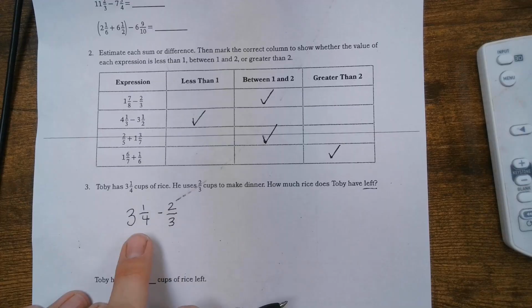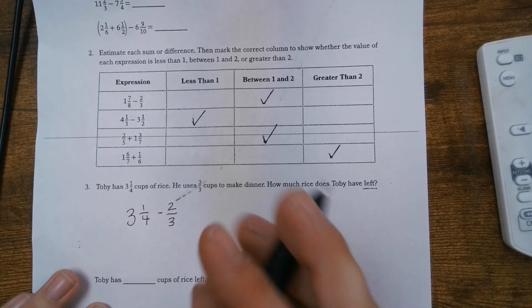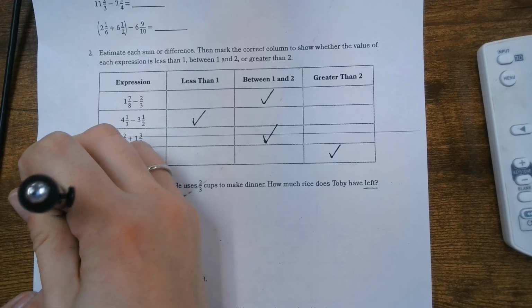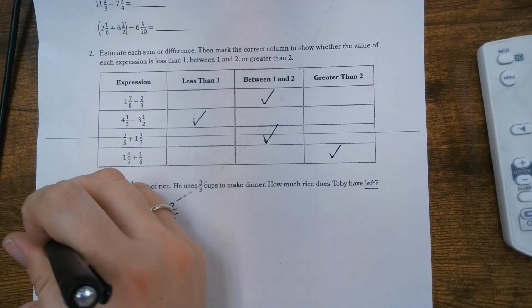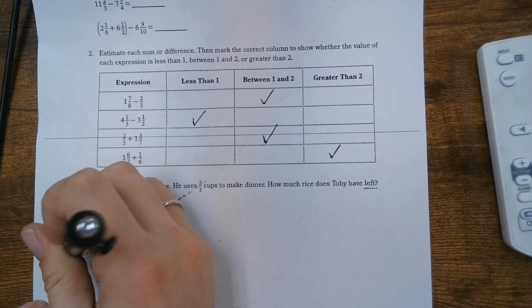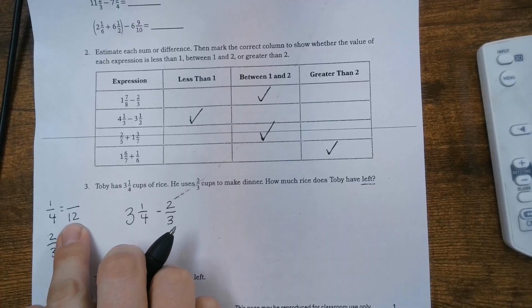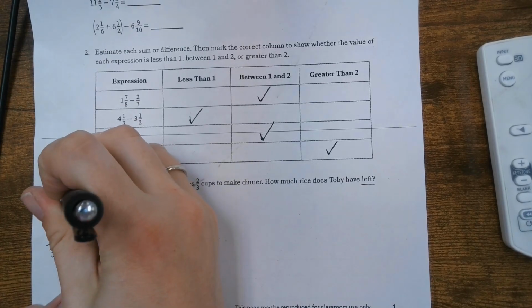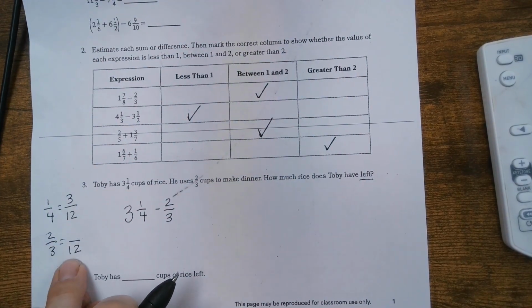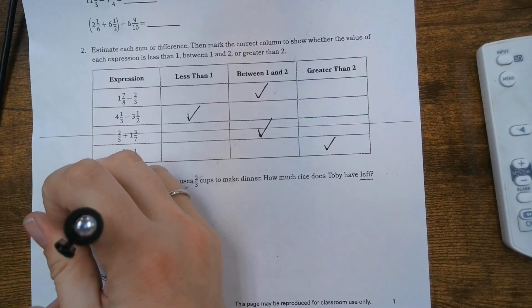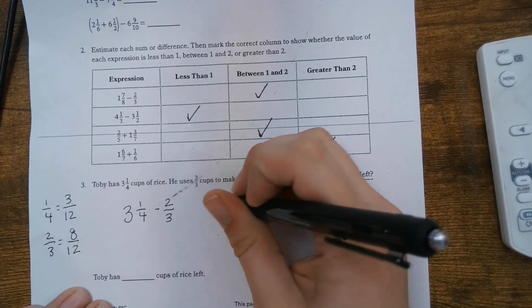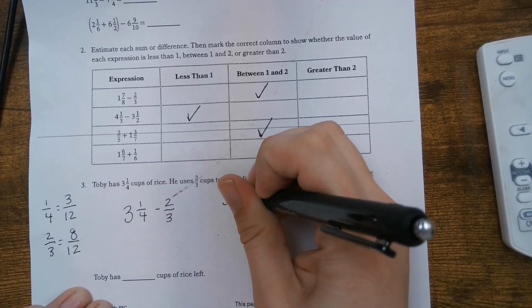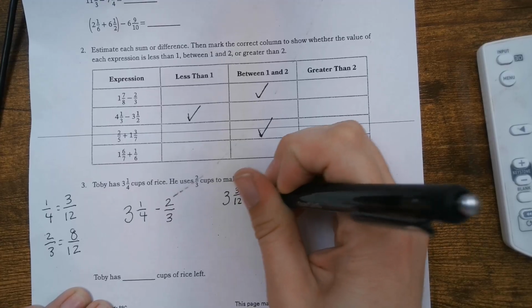4 isn't a multiple of 3. If I count by my multiples, 8 isn't a multiple of 3, but 12 is. So I can turn my 1/4 into 12s and my 2/3 into 12s. Well, 4 times 3 is 12, and 1 times 3 is 3. 3 times 4 is 12, so 2 times 4 is 8. Which means then I have 3 3/12 minus 8/12.